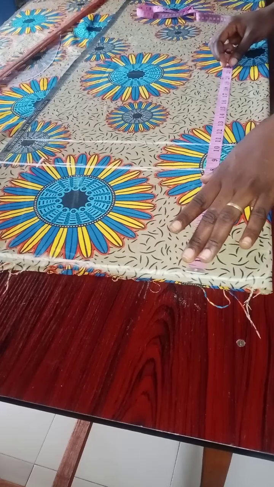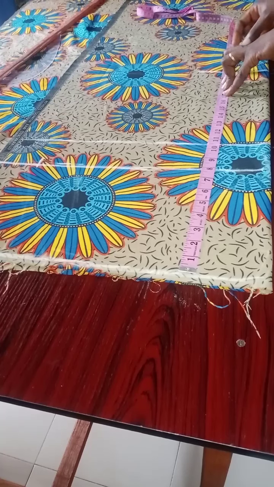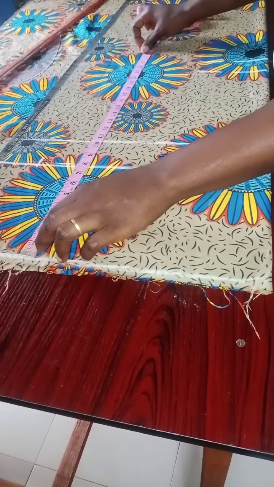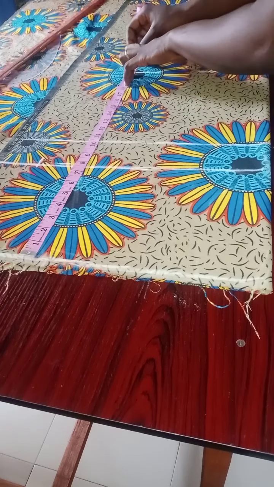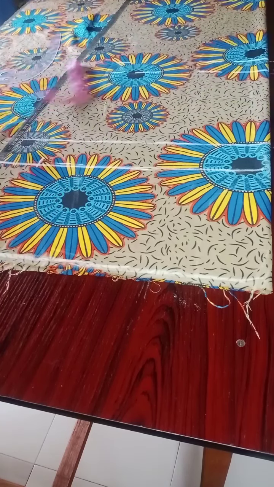The length of the pant is 21. Then I'll add 2 inches for the folding. That's 23. So this is it.